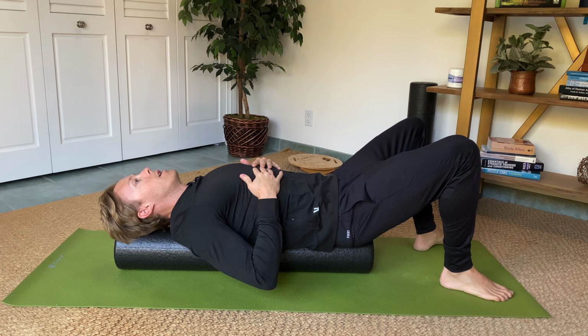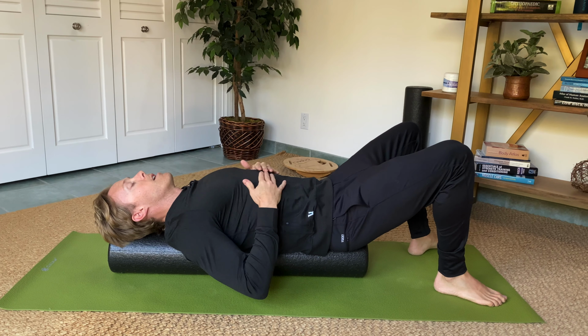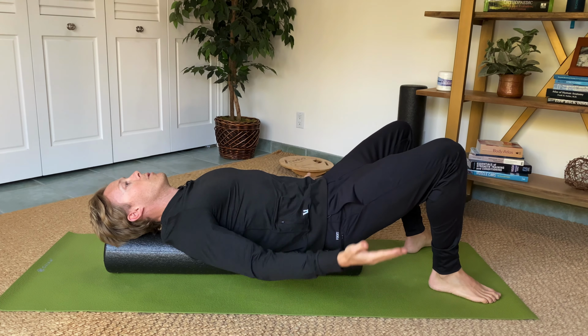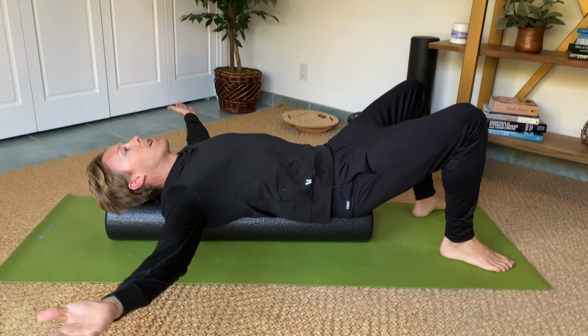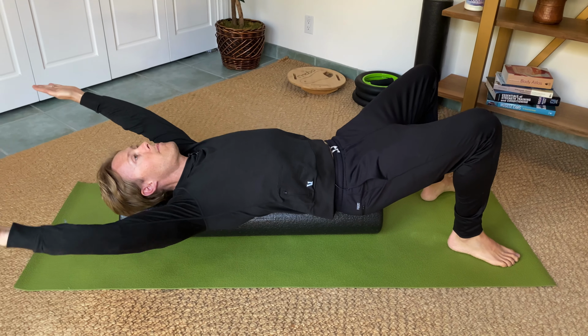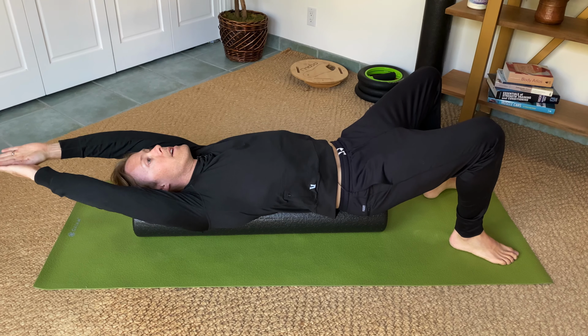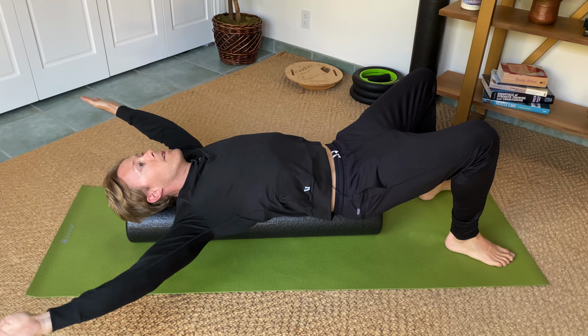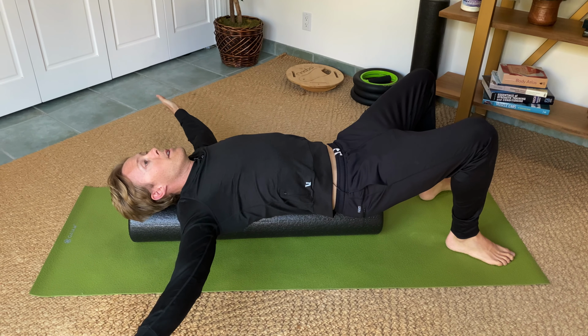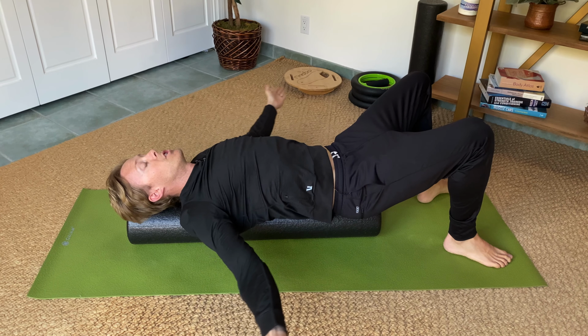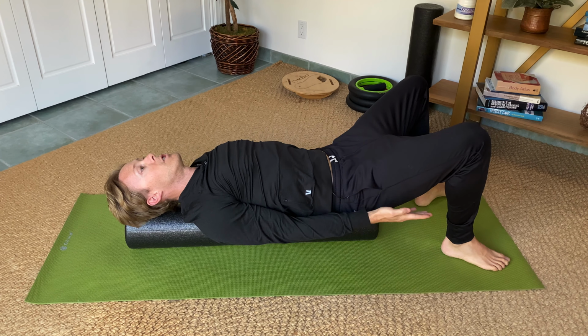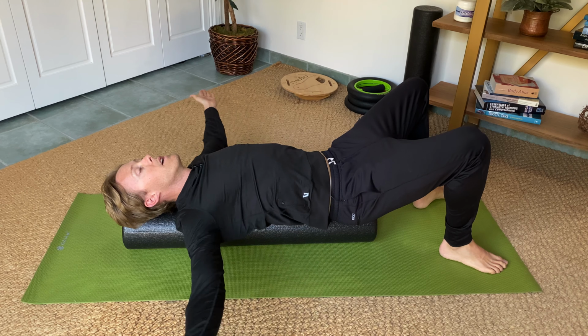What we're going to do, while laying on the roller like this, is what we call angels. So you're going to come out to the side, up all the way overhead, and then back down. This will help to stretch the muscles and tissues on the front of the chest wall, so mainly the pecs.